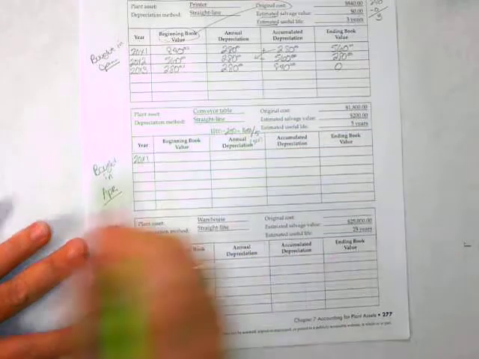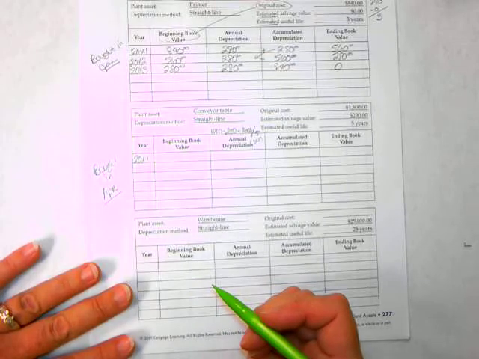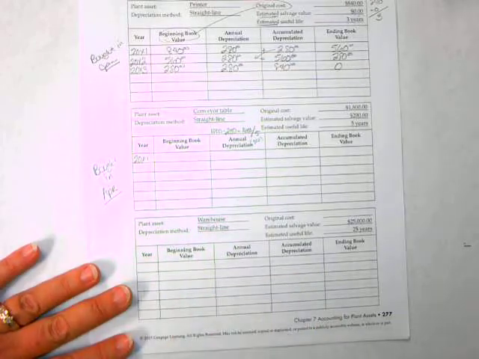So then 320 divided by 12 is $26.67 basically, times however many months we did have it. So we had it for April, May, June, July, August, September, October, November, December, 9 months. So that number times 9 gives us $239.99. We're going to keep things simple, and we're going to round that to $240.